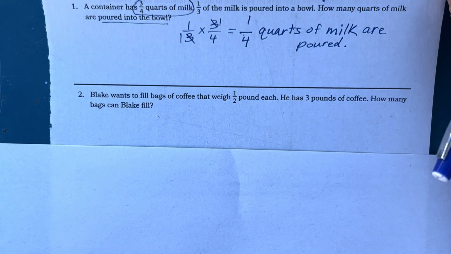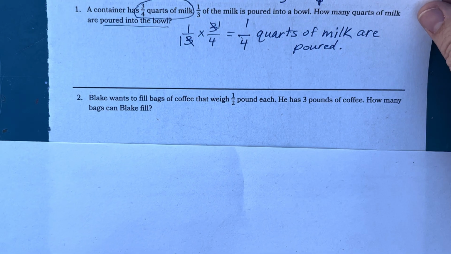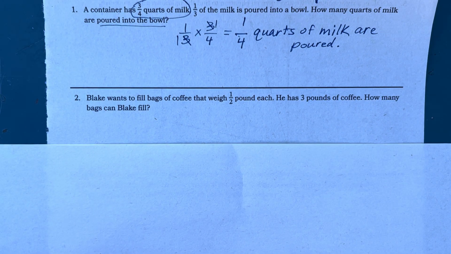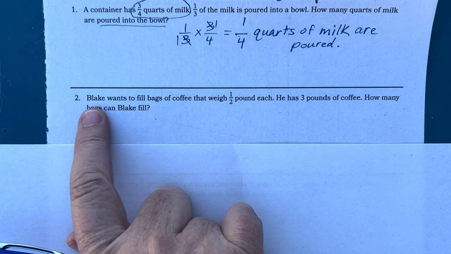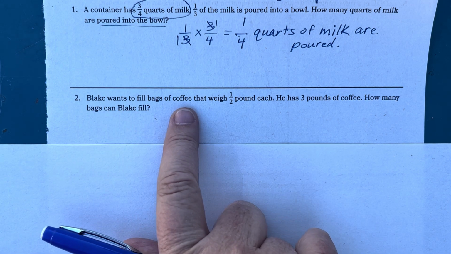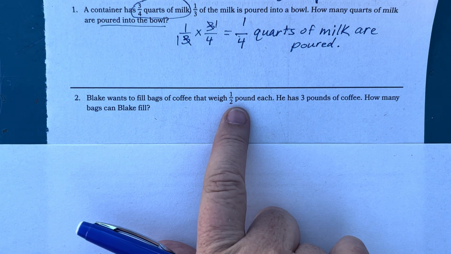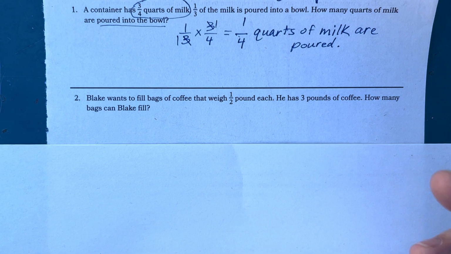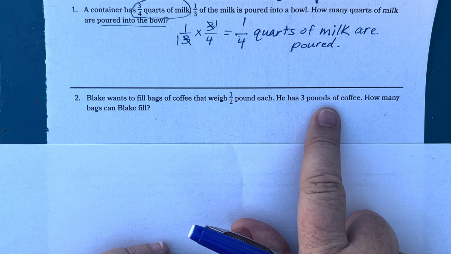Let's look at our second problem. Blake wants to fill bags of coffee that weigh 1/2 pound each. He has 3 pounds of coffee. How many bags can Blake fill? So let's think about this. Again, what does he want to do? He's filling bags of coffee, and each bag is going to weigh 1/2 pound. So I'm imagining there's bags, and I can only put 1/2 pound in each of those bags. He has 3 pounds of coffee.